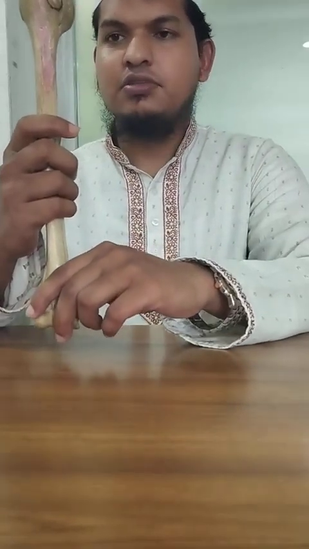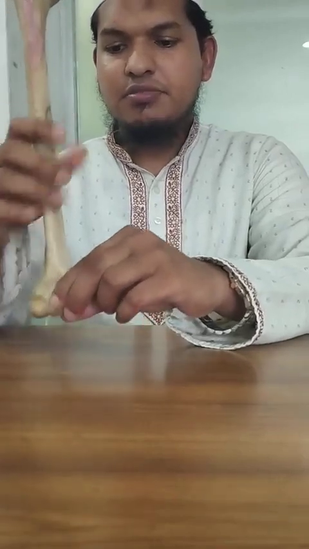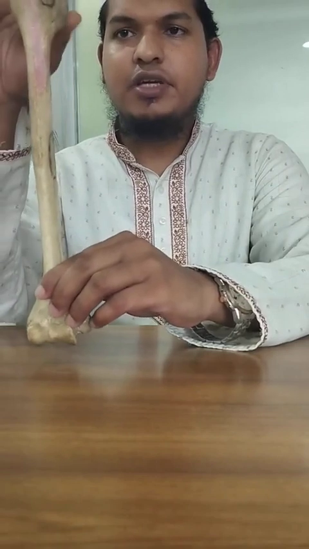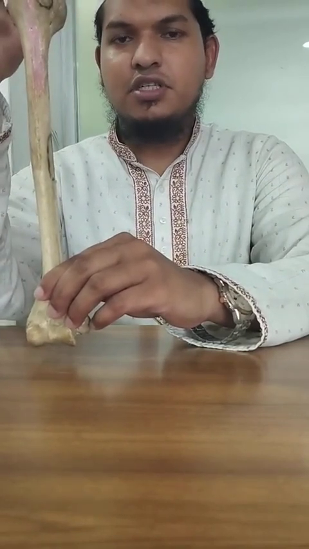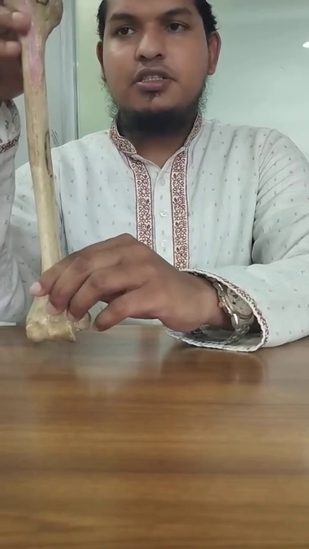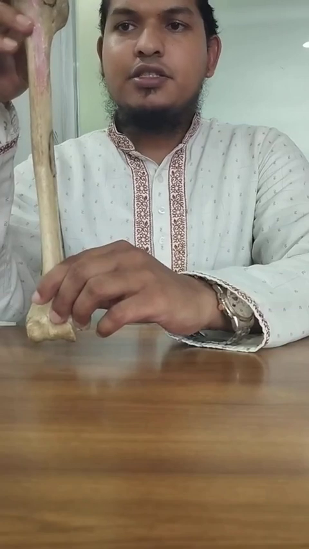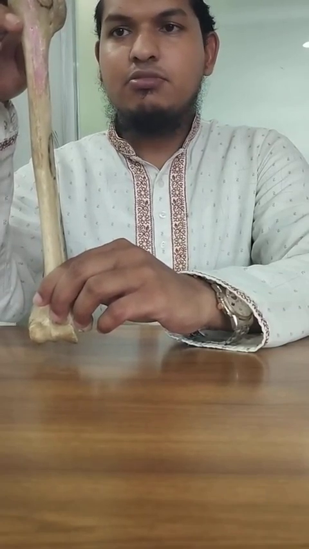Now the parts of the humerus. It consists of the upper end, intervening shaft and the lower end. In the upper end there is a head. It forms one third of a sphere and is directed upwards, medially and slightly backwards, and it bears the necks. There are three necks actually in the humerus.